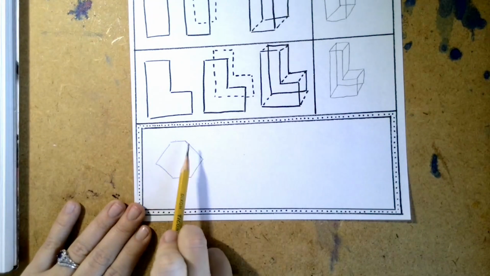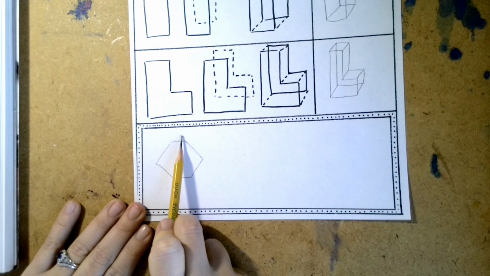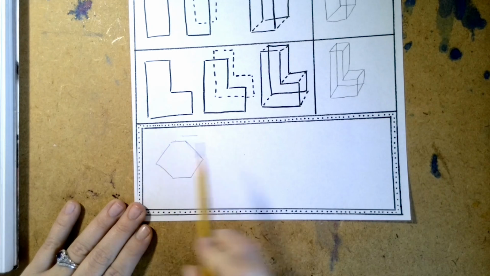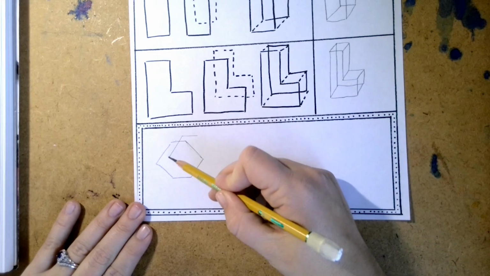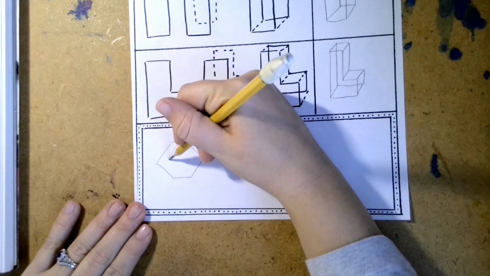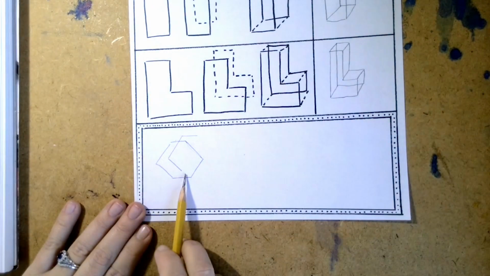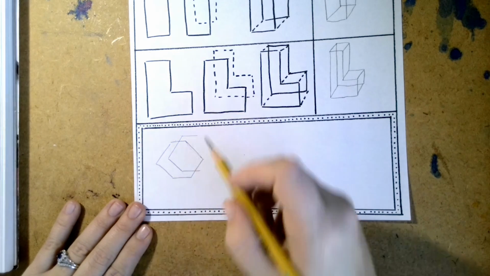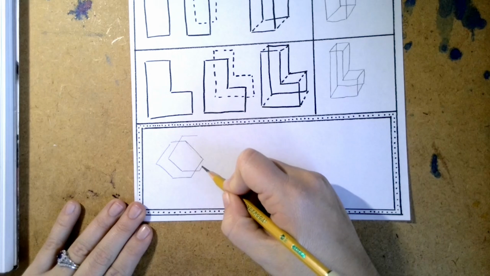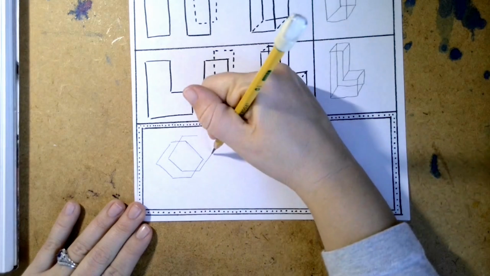So I'm going to do a line that goes above it. I'm going to go down, down. Now look, you make sure you stop right there. You don't want to make it go all the way down. I'm going to go across. I'm going to go up and close it up.